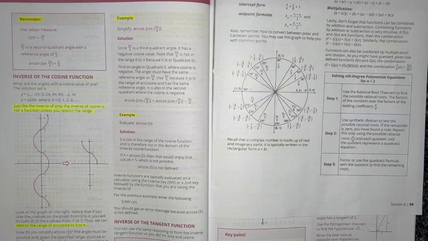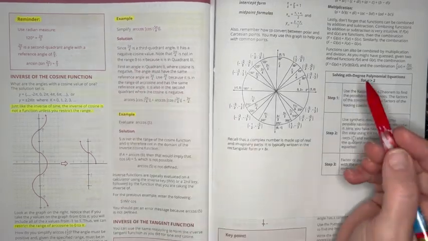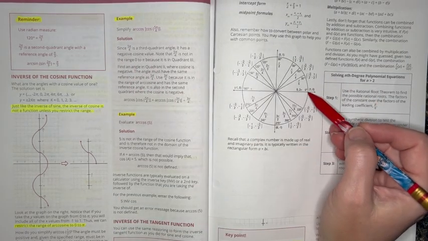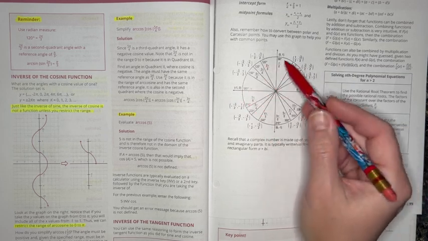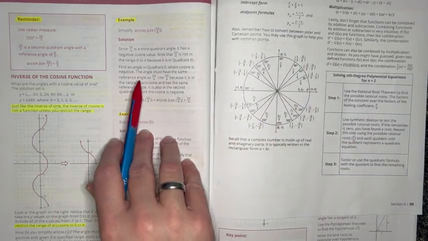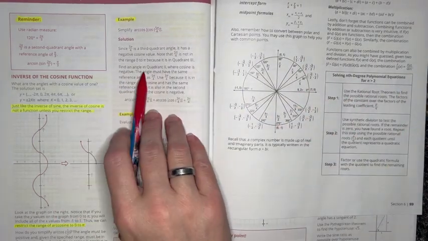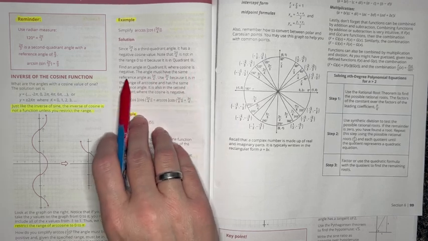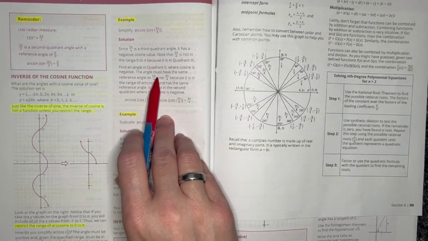Note that 5 pi over 4 is not in the range from 0 to pi, okay? Here's 0 and here's pi. 5 pi over 4 does not fall in this range, because it's in quadrant 3, sorry. Find an angle in quadrant 2 where the cosine is negative. The angle must have the same reference angle as 5 pi over 4.